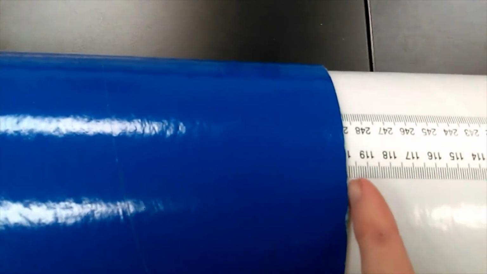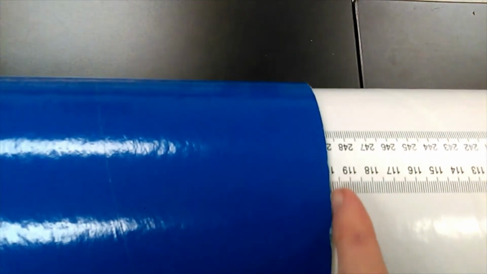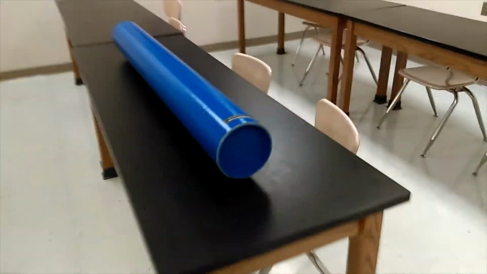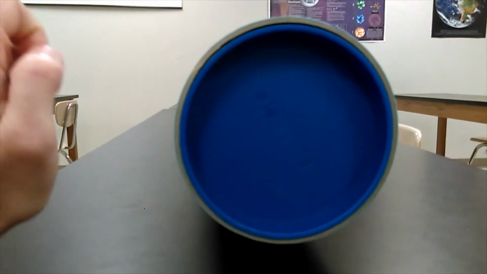Now this is a long hollow tube right here. I've got it stretched out, it's upside down, sorry. I've got it stretched out to right here, 120 centimeters. Okay, so what's going on? I've got a second tube over here to show you. Here's what happened. You've got this blue plastic diaphragm.